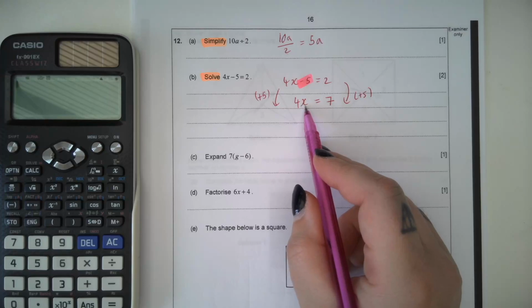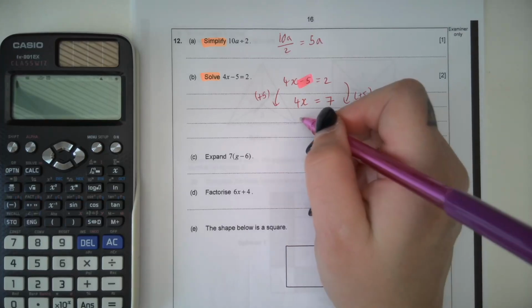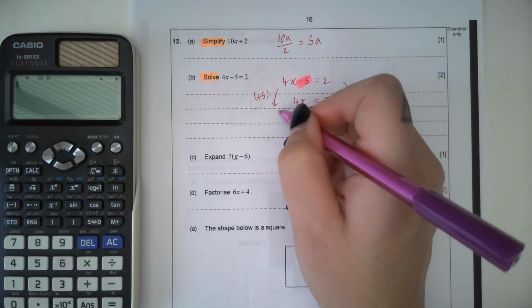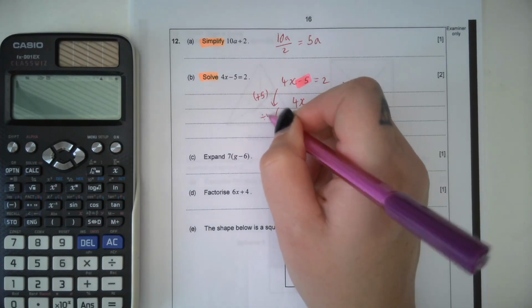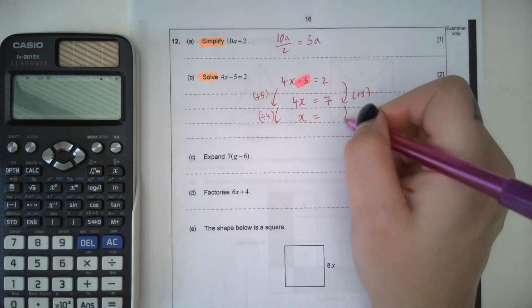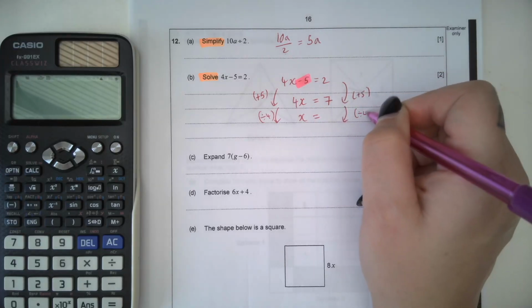Now I've got 4 times x. I want it to be x equals. I want x on its own. So the inverse of multiplying by 4 is to divide by 4. So 4x divided by 4 gives me x. I need to do the same on the other side.